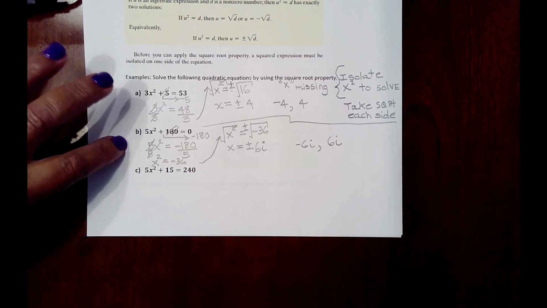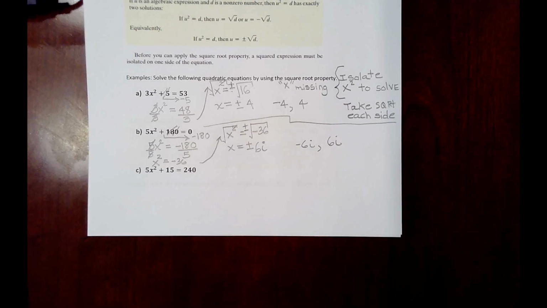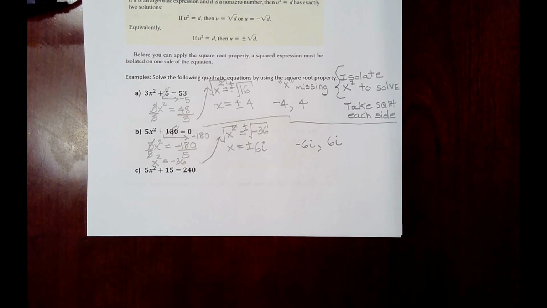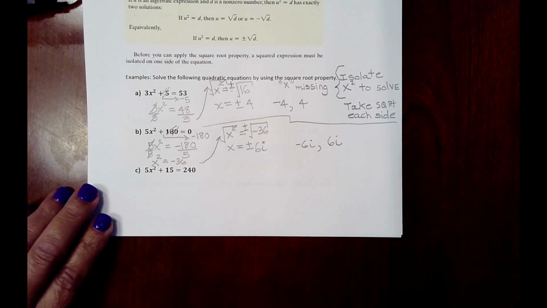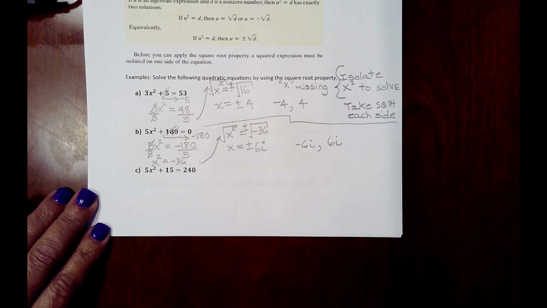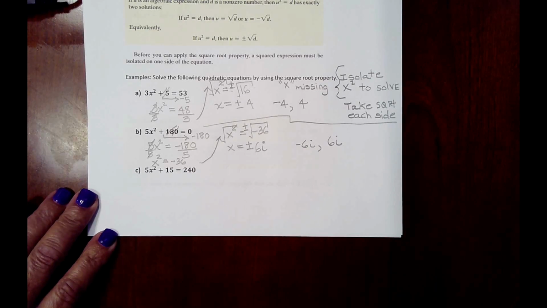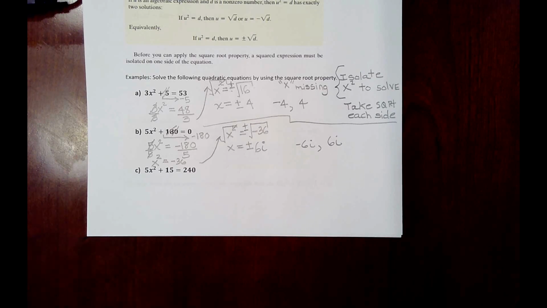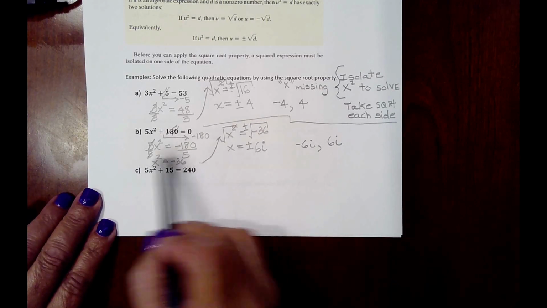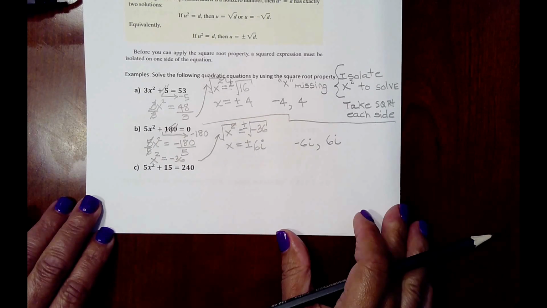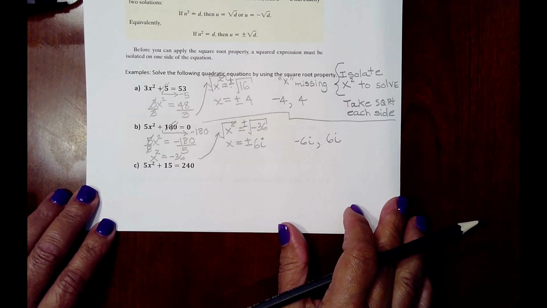And you've got to be careful with the directions for these types of problems. If they ask you to only give real solutions, then you pick a choice that says there are no real solutions. If they say give all solutions, that means you can give imaginary as well as real. Okay, now I didn't state that here, but they will state it in My Open Math.